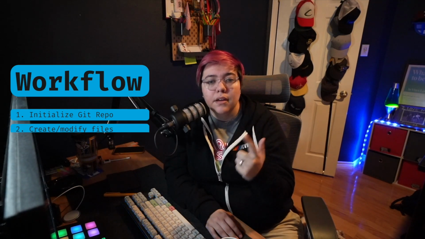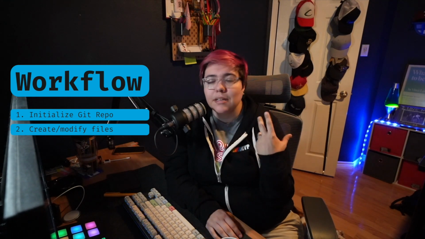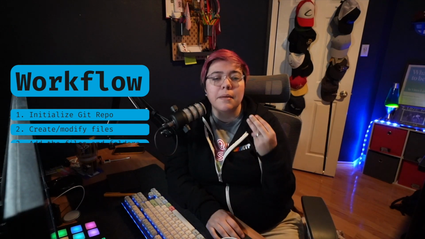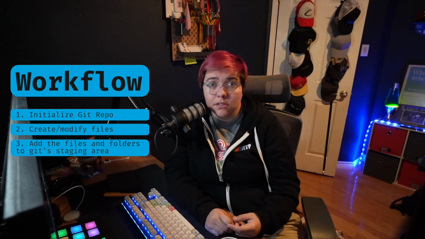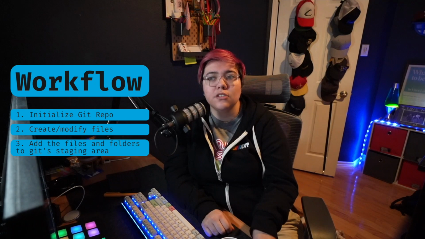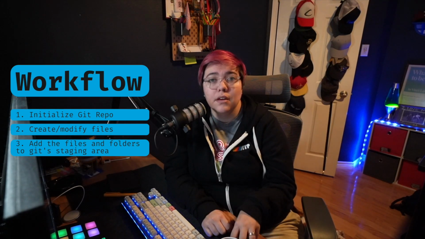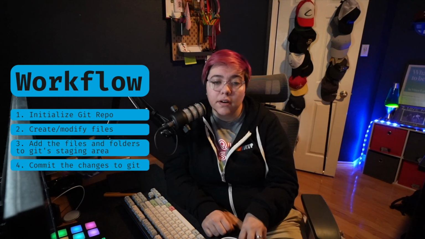Number 2 is you have to create or modify folders and files. You have to have something inside that folder in order for Git to actually track it. Number 3, you have to add these files that you change and tell Git, hey, I made changes here. And you have to tell Git what files and folders you need to track, and those get put into your staging area.